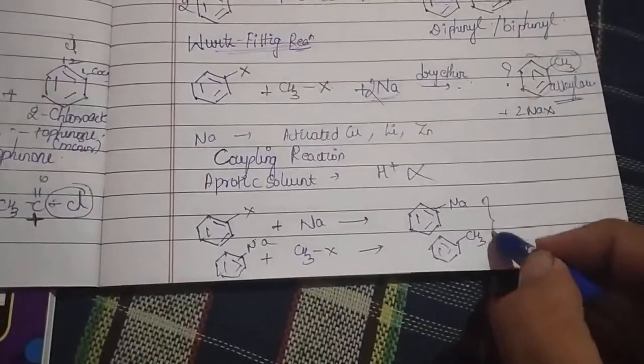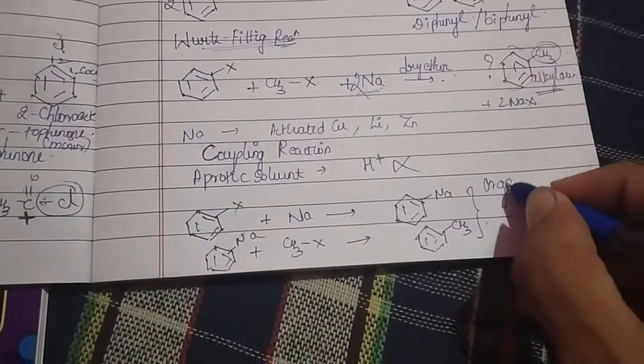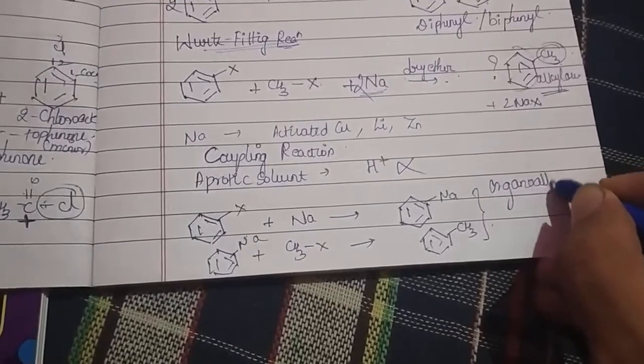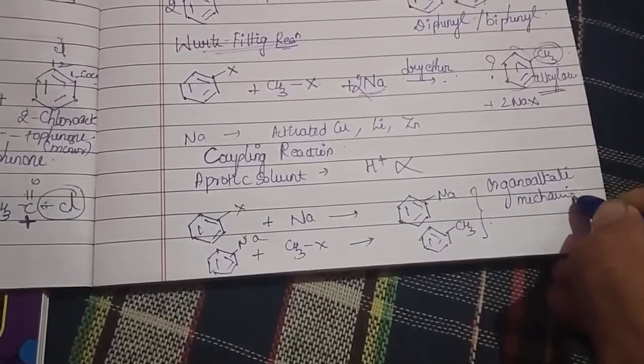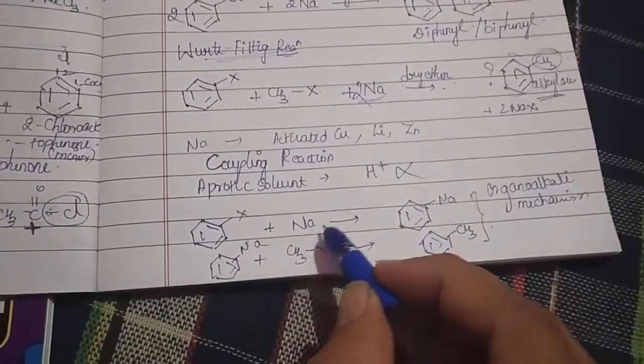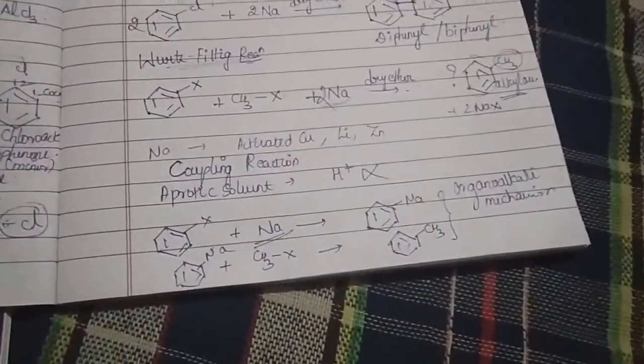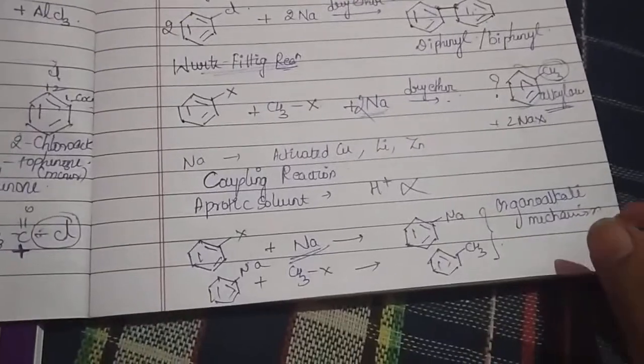So this is called the organo-alkali mechanism, because it is an organic compound and sodium metal is an alkali metal.